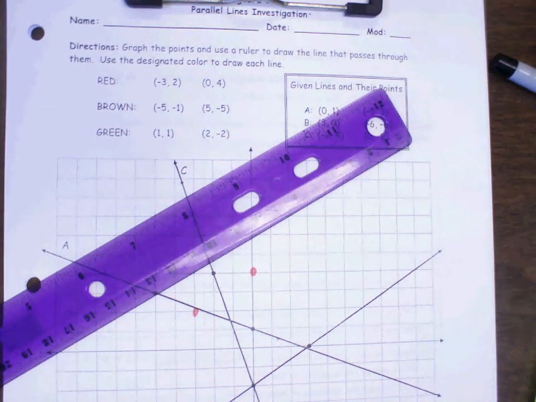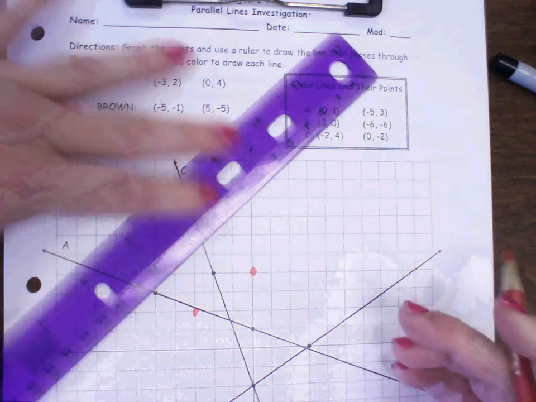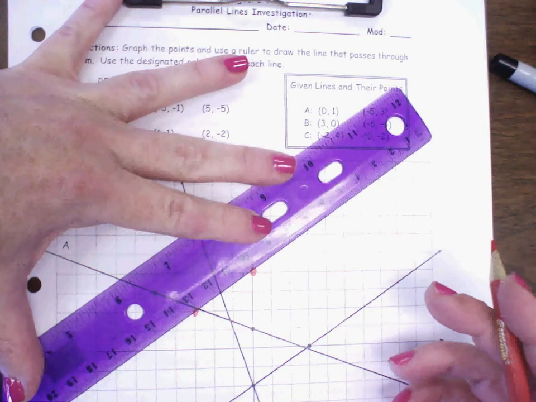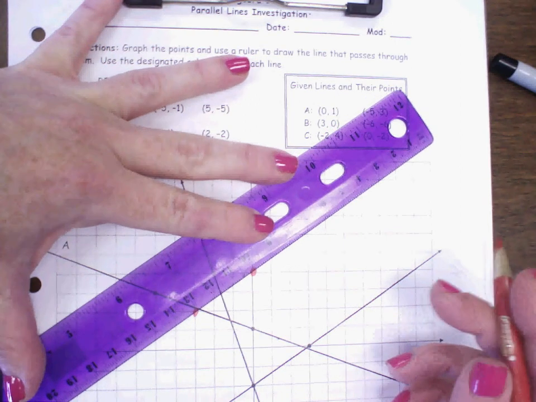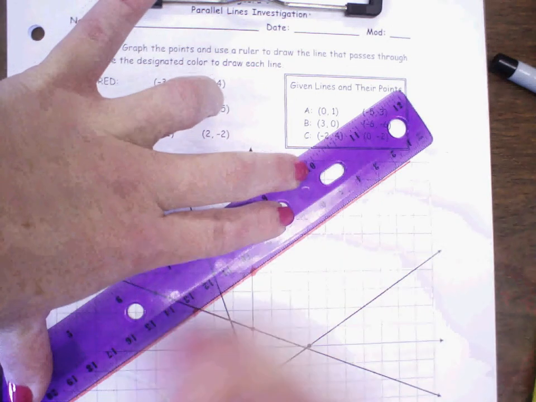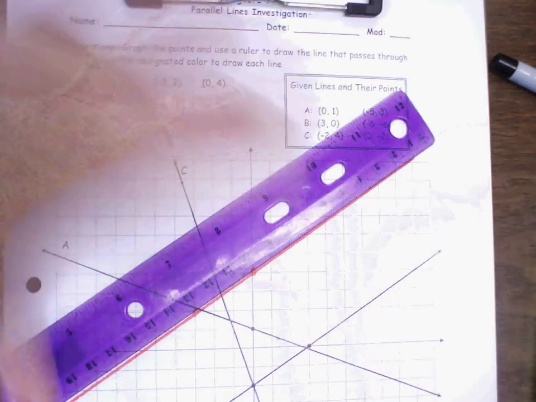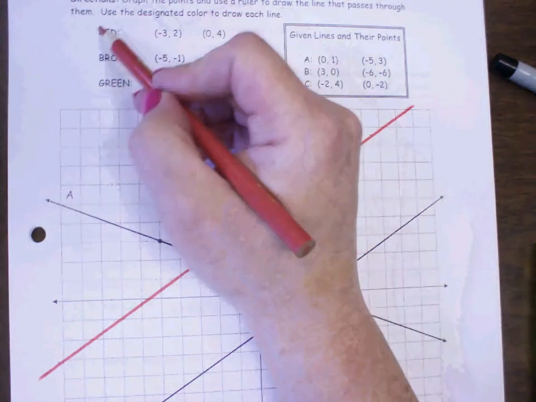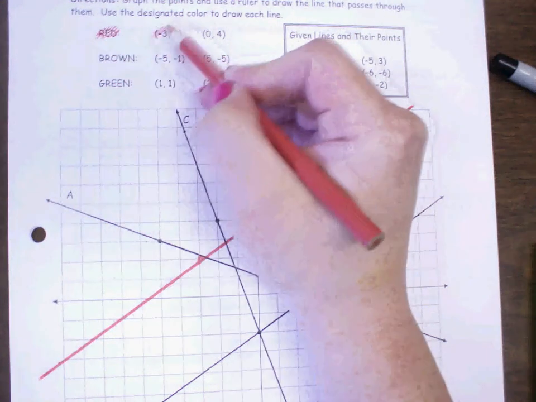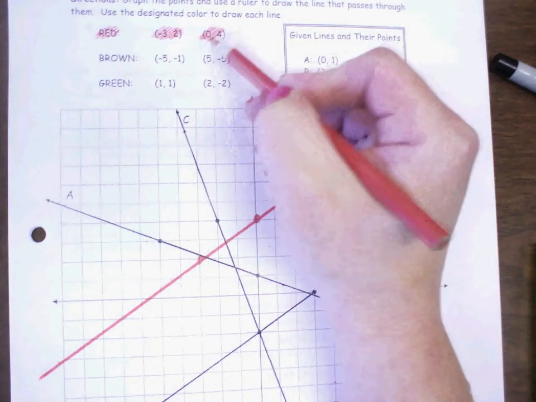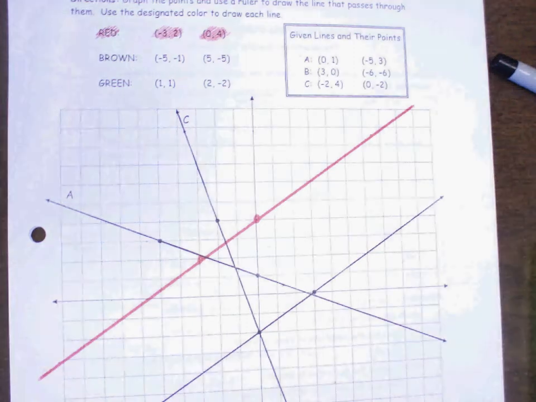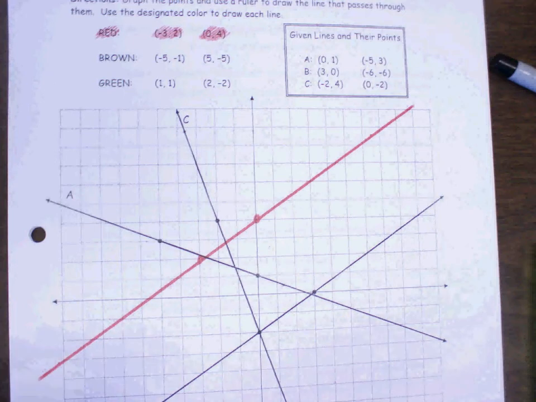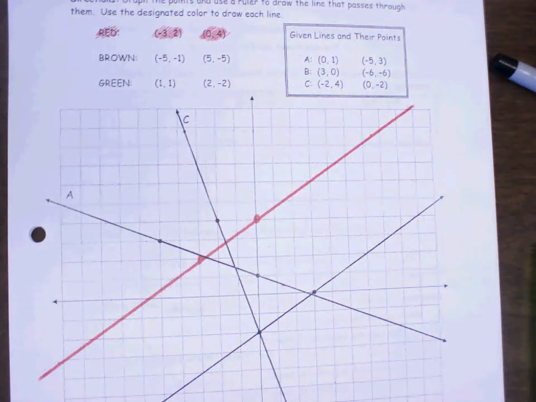And let's go ahead and connect those 2 points and create that line. All right, so look at that line and tell me it appears to be parallel to which one?